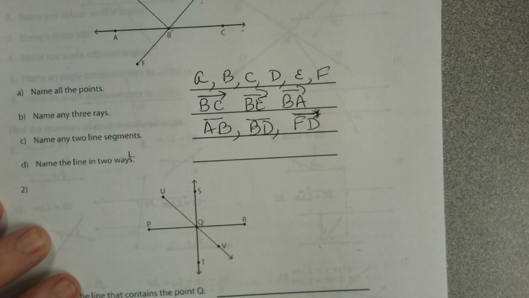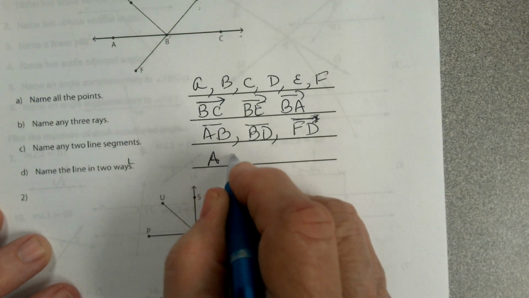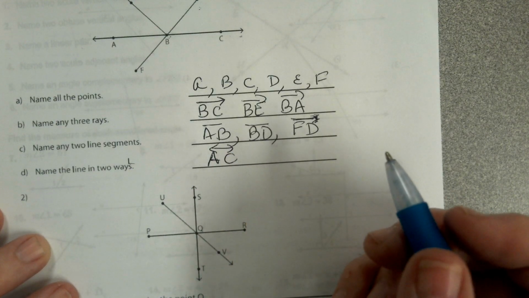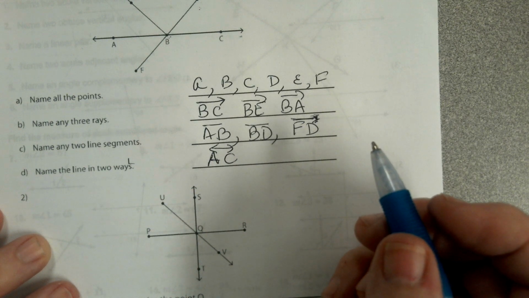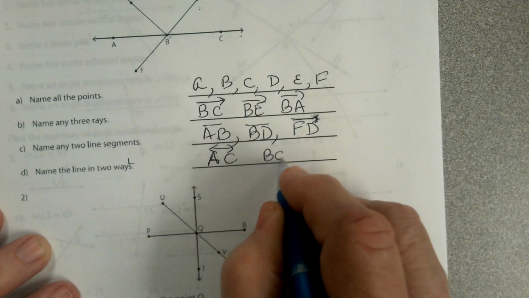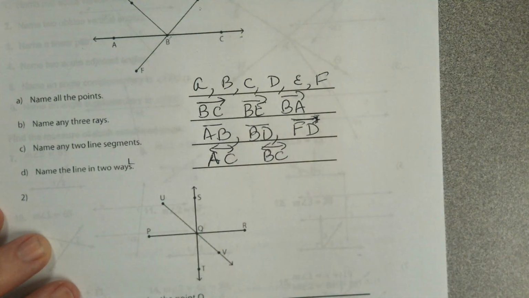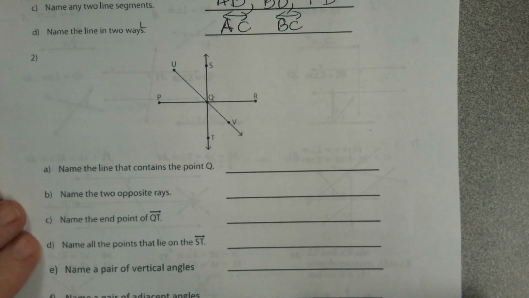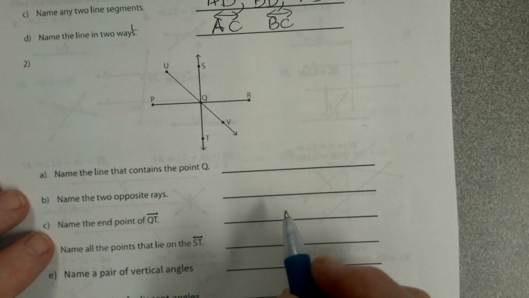So which line do we have? A going through C. AC. You could have also named it, could I have named it BC? Yes, I could have named it also B going through C. Then going down here, name the line that contains point Q.